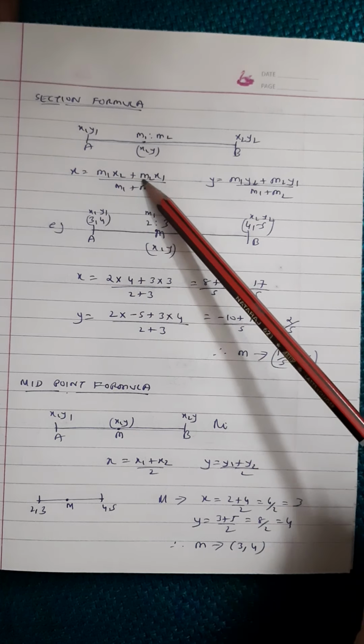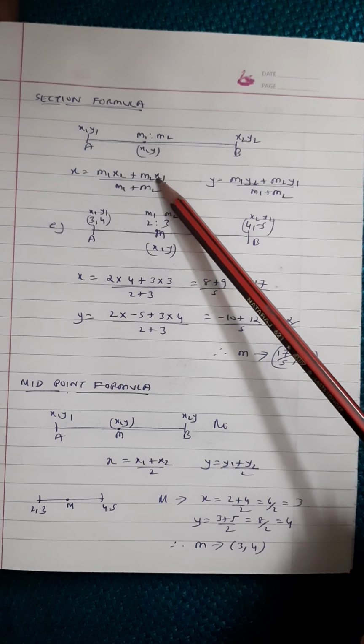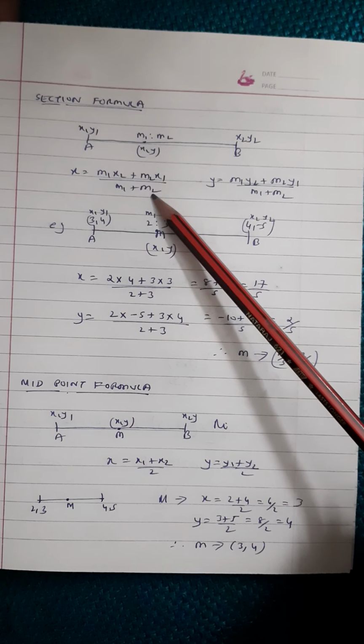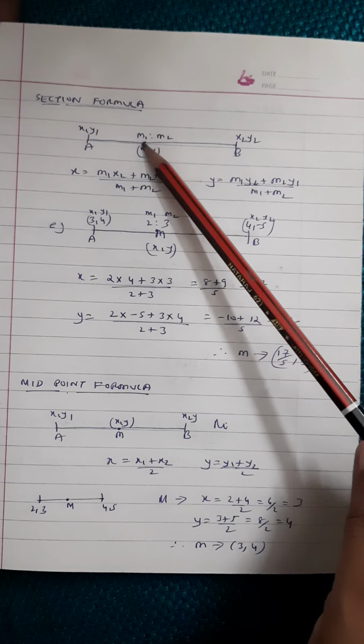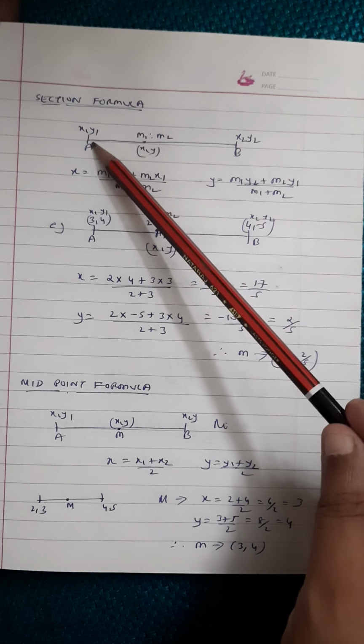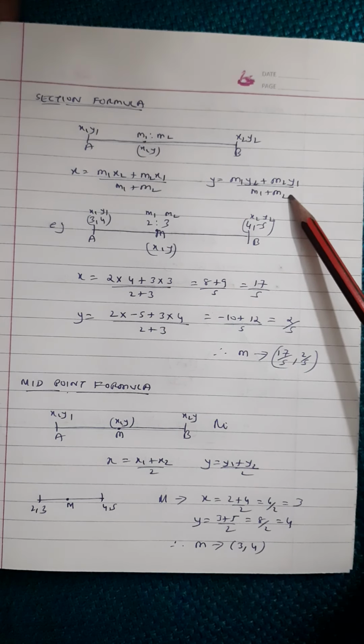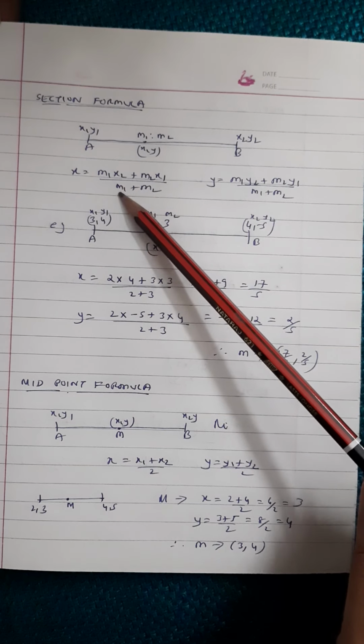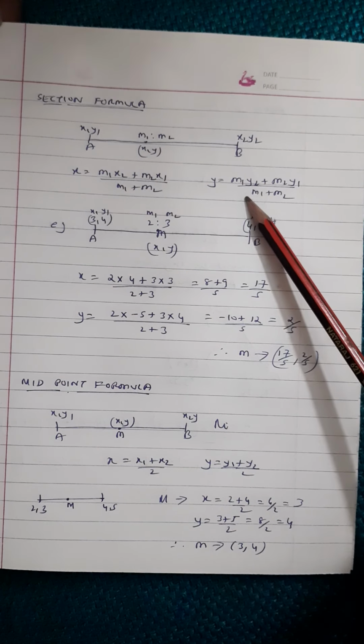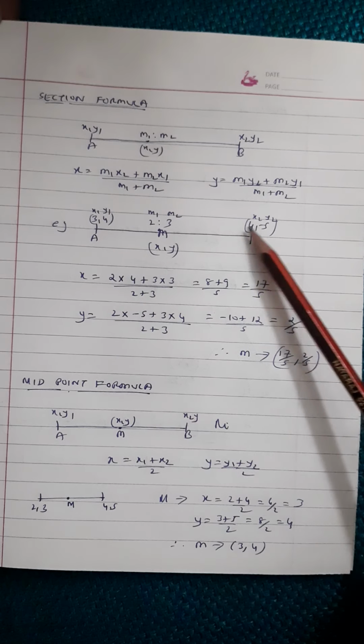x is equal to (m1 x2 plus m2 x1) divided by (m1 plus m2), and y similarly will be (m1 y2 plus m2 y1) divided by (m1 plus m2). Here, this is the formula to get the x coordinate, and this is the formula to get the y coordinate. Now let me explain with an example.